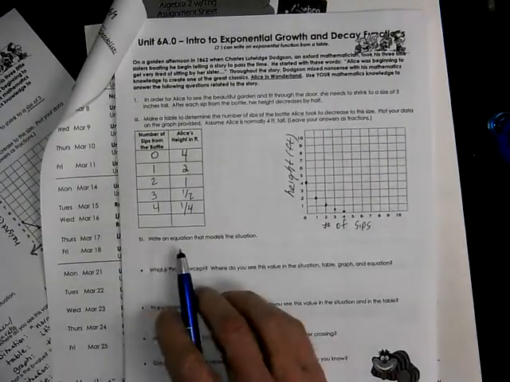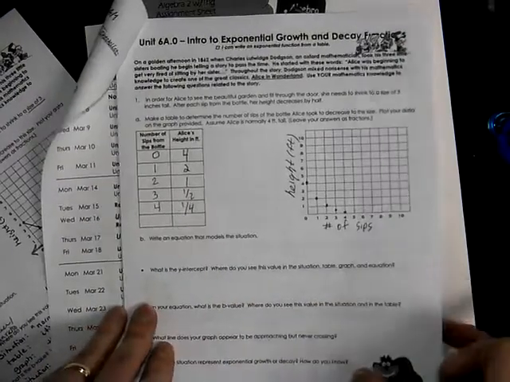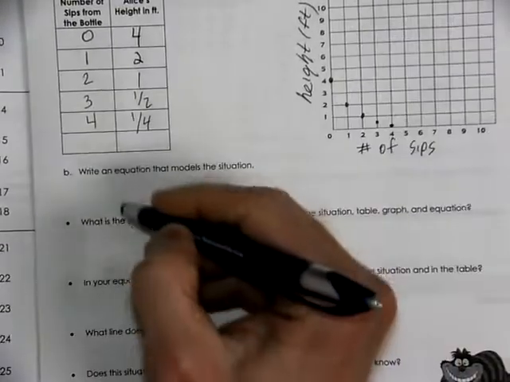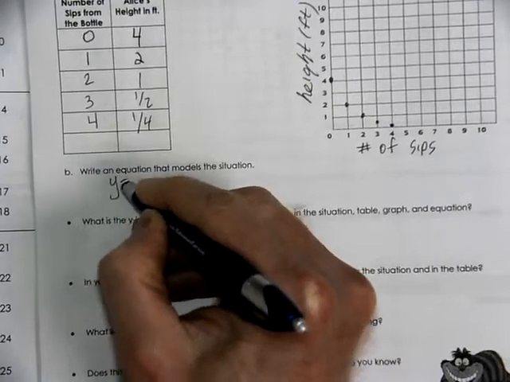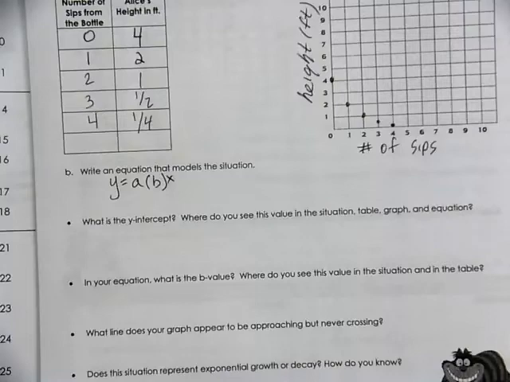So the equation: write an equation to model this situation. So our format of an exponential is always going to be y equals a times b to the x power.